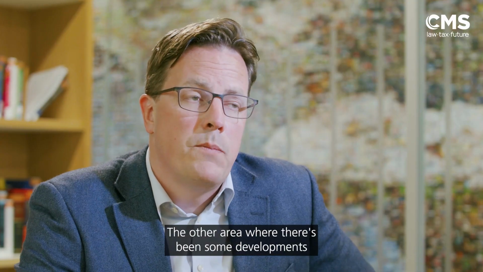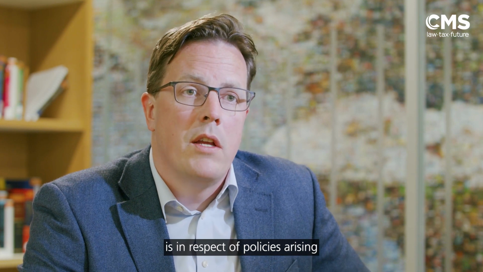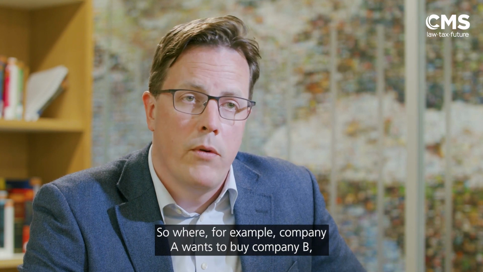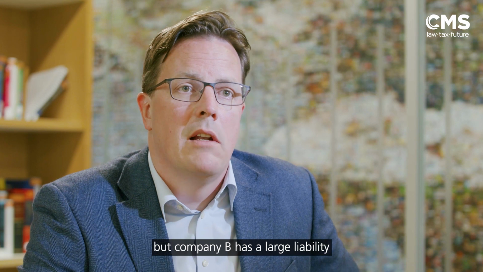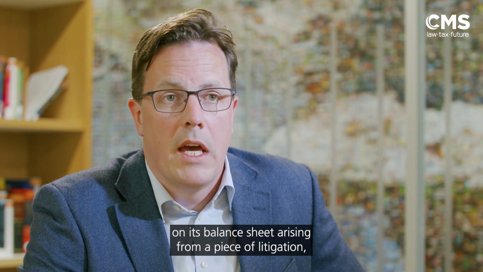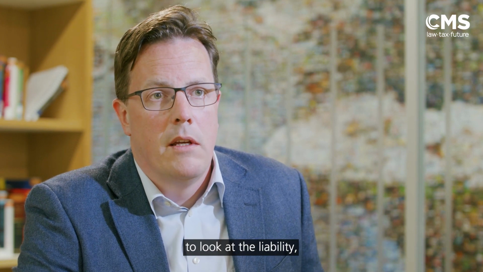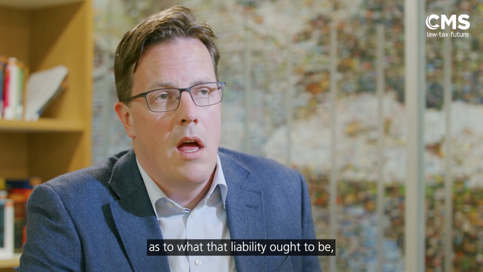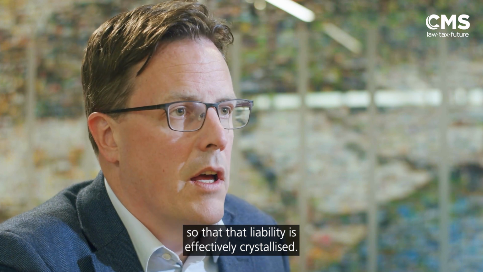The other area where there's been some developments is in respect of policies arising from acquisition type situations. So where, for example, company A wants to buy company B, but company B has a large liability on its balance sheet arising from a piece of litigation. It's possible to go in there to look at the liability and then to take a realistic view as to what that liability ought to be, and then to put some insurance in place so that that liability is effectively crystallised.